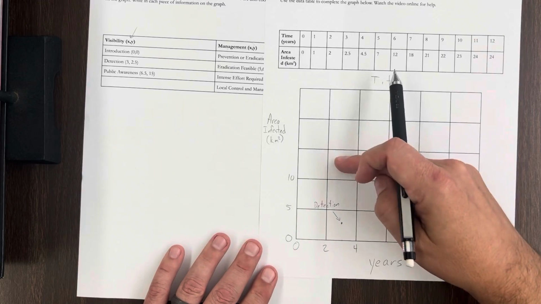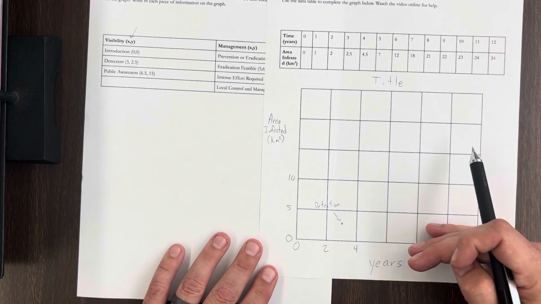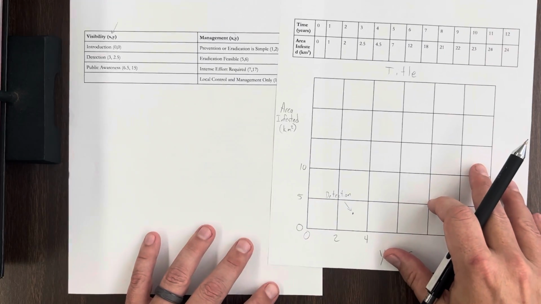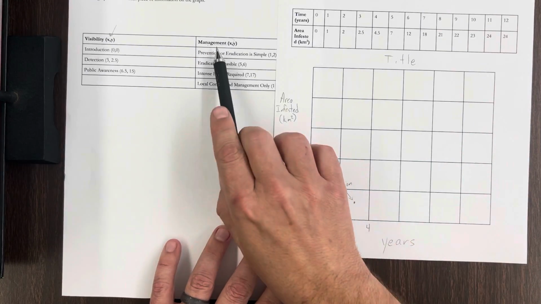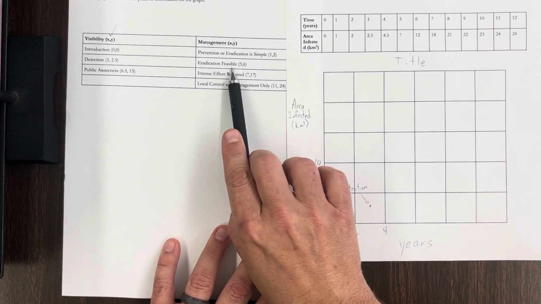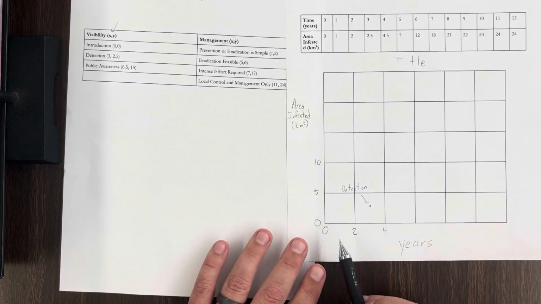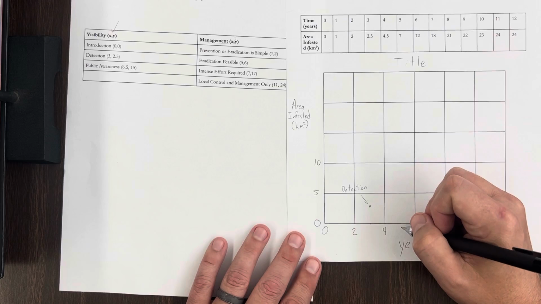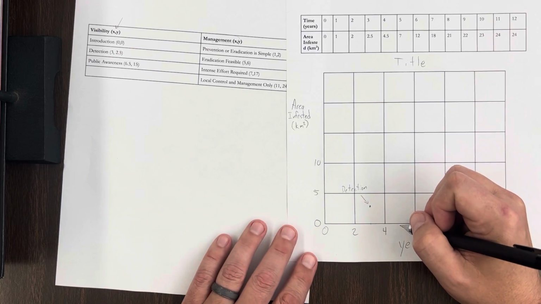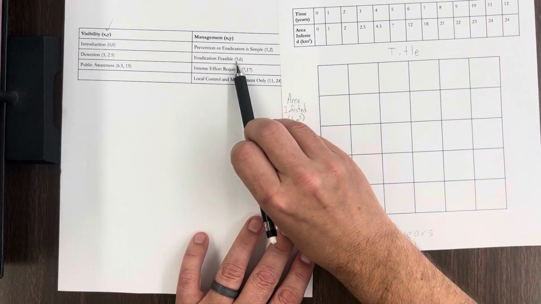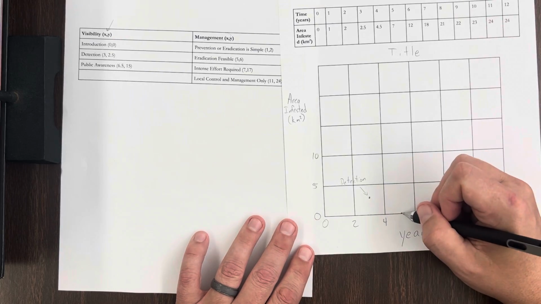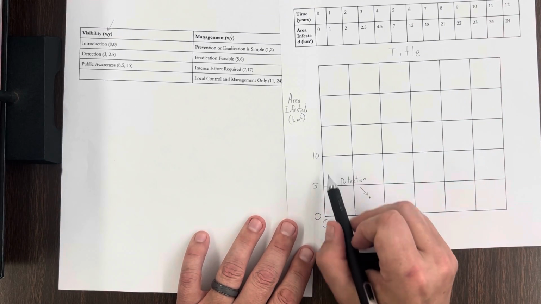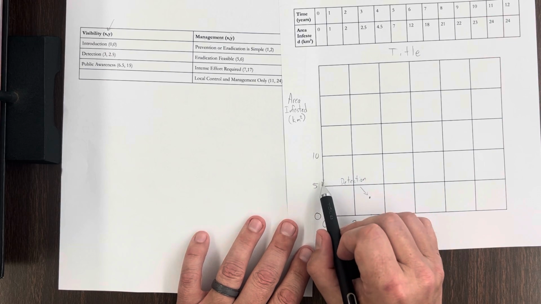The visibility I'm doing on the top, and the management I'm gonna do below, but you can do it however it works. You're gonna have some stuff that's gonna overlap, and that's okay. So let's try management. We'll do eradication feasible. So that means at this point, it would be feasible to eradicate the invasive species. And I look here, eradication 5 and 6, so 5 is right there. 6 is maybe about here. You have to take your best guess between 5 and 10, right? So 6 is maybe about there.